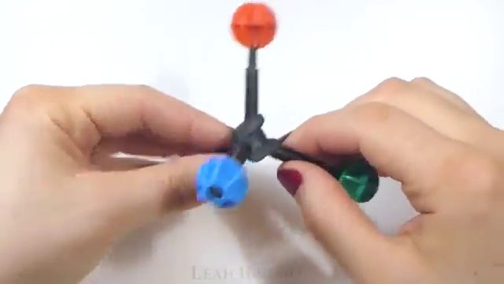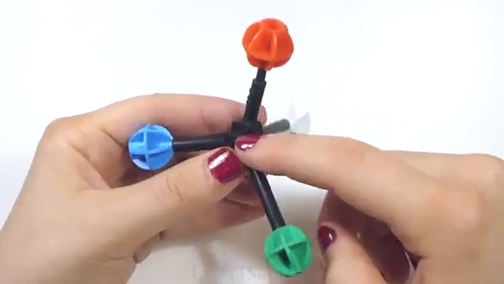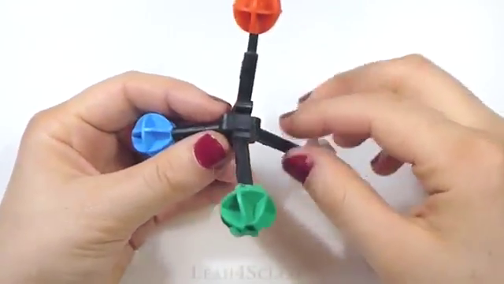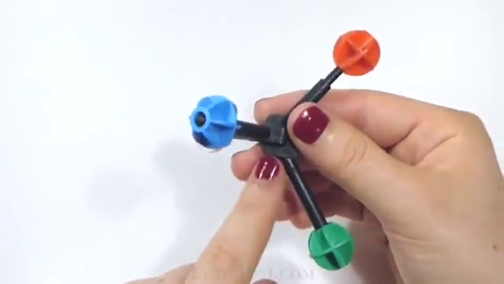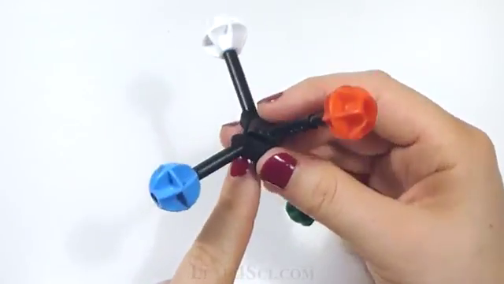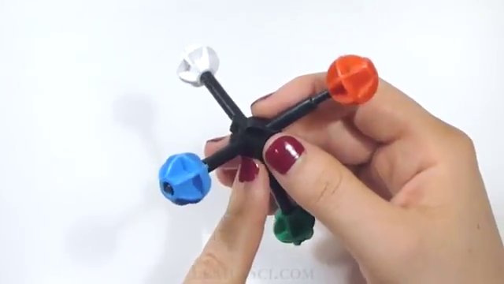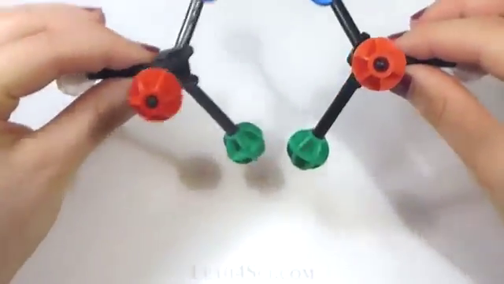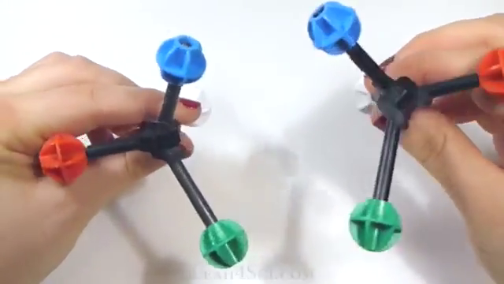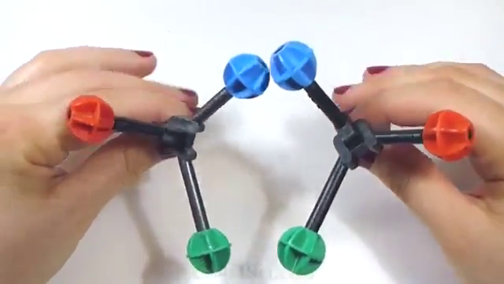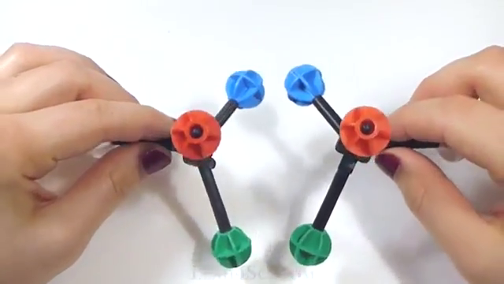So notice here we have a central carbon atom with 4 unique substituents. This is considered the chiral or asymmetric center, and it's tetrahedral because it's sp3 hybridized. So notice that I have 2 apparently same looking structures where each one has a chiral center and the 4 same substituents.